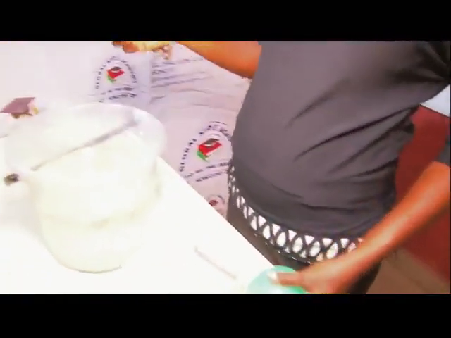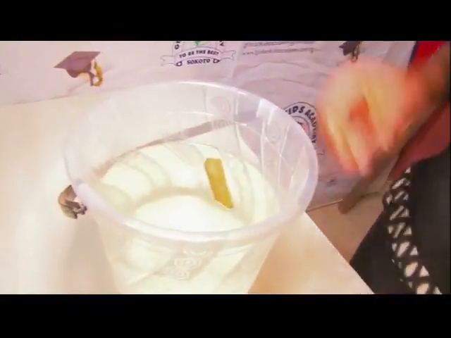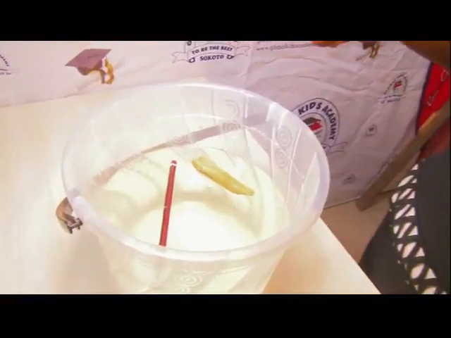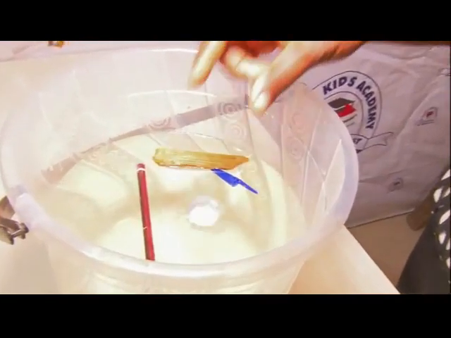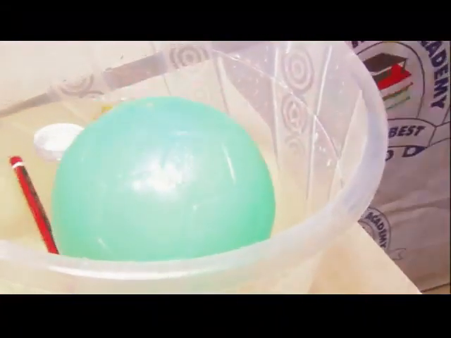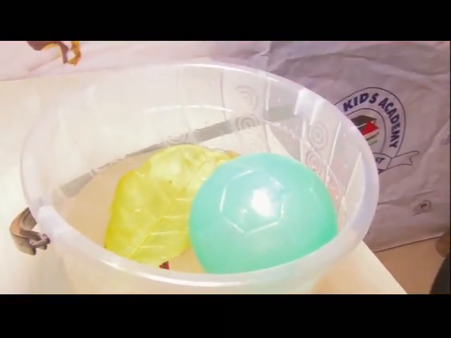Let's have the practical on objects that float on water. This is light wood. Can you see that? Pencil. Pen cover. Cork. Ball. Leaf. Wow, they all float on water.